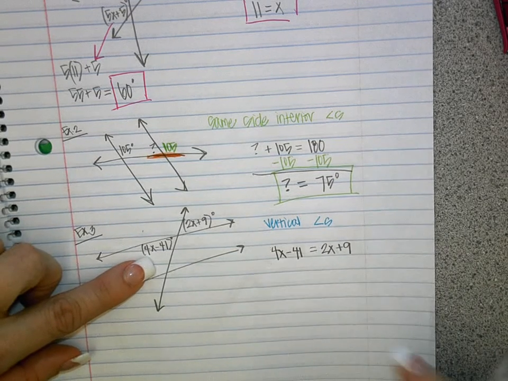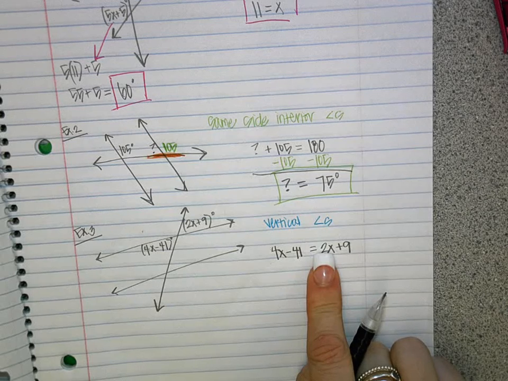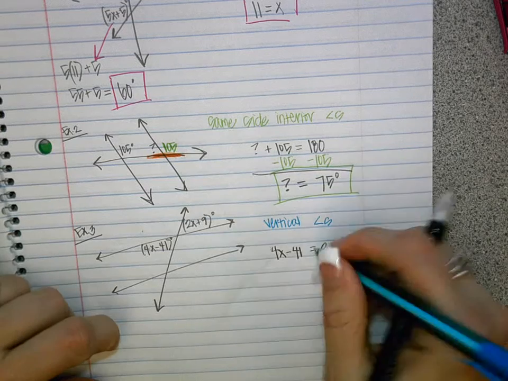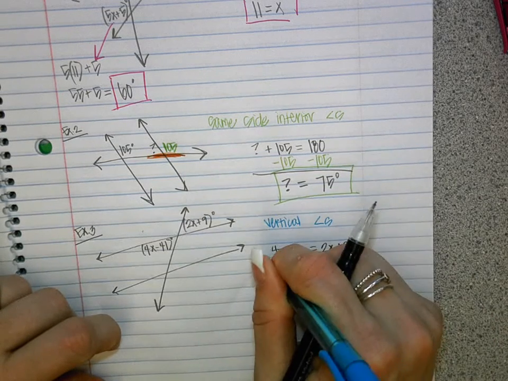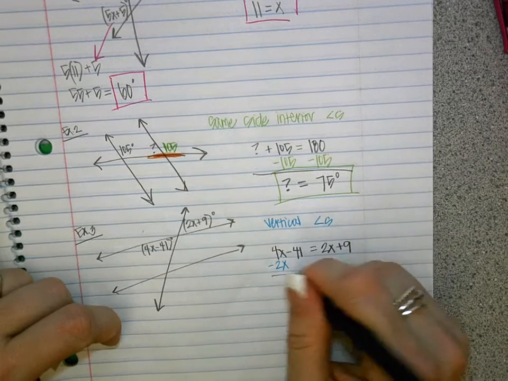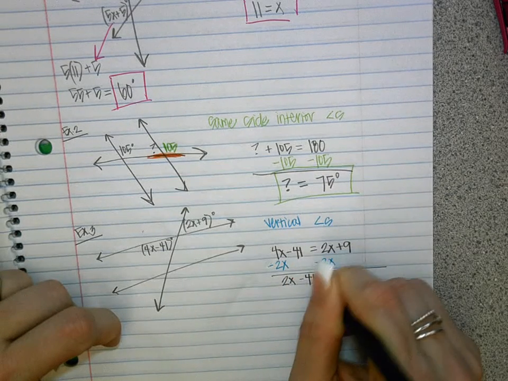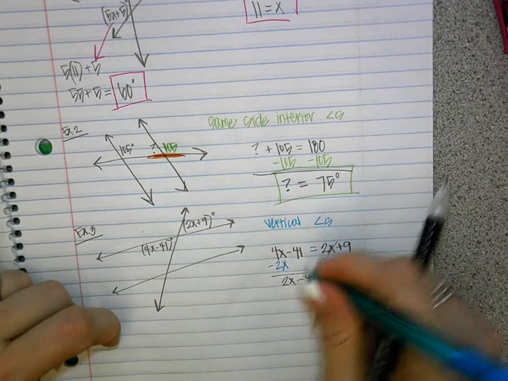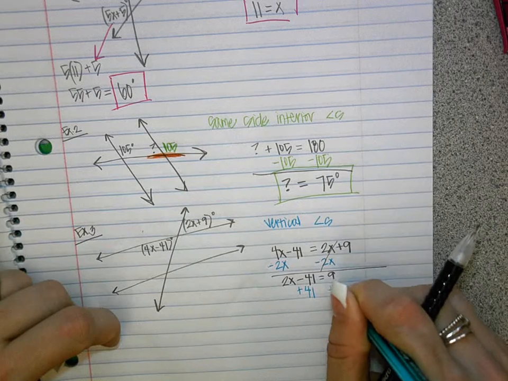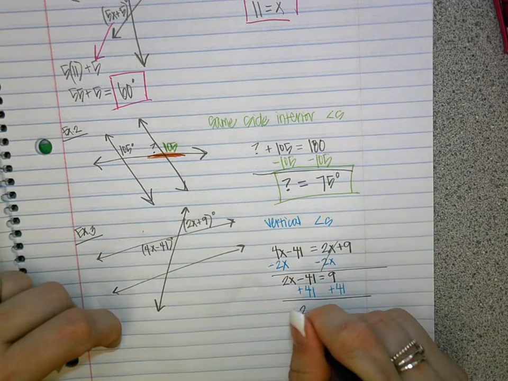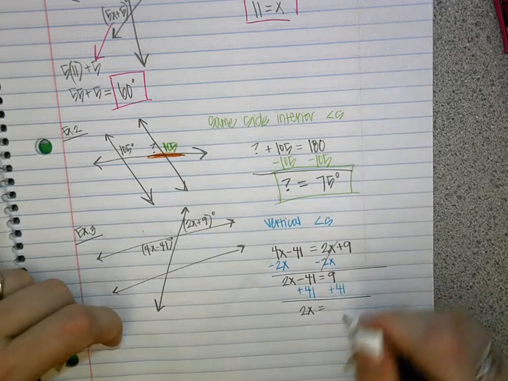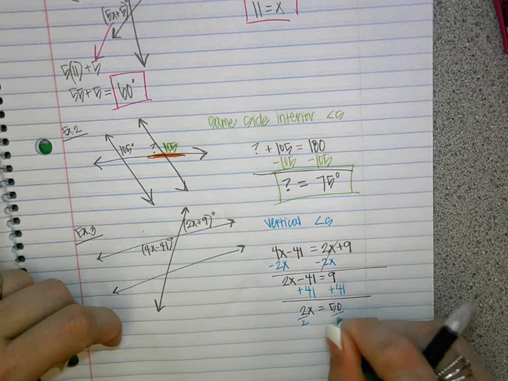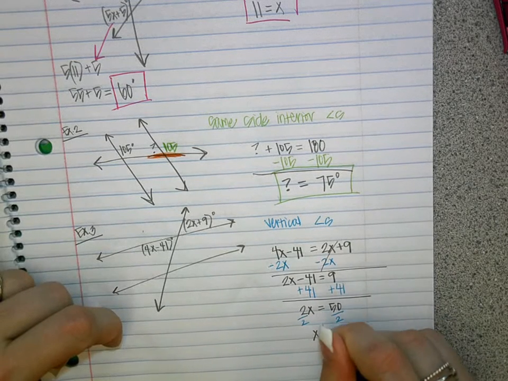I like it better if we move the letters first. You could move the numbers, but I would prefer to move letters, or variables, first. So which one would you move, the 4x or the 2x? The 2x. You always want to move the smaller one, otherwise you're going to have to deal with negatives, which you still can get the right answer, it's just kind of annoying. So 2x minus 41 is equal to 9, since those canceled out. Then to move the 41, you add it to both sides. That leaves us with 2x is equal to 9 plus 41, which is 50. To get x by itself, you divide both sides by 2, and so we get x equals 25.